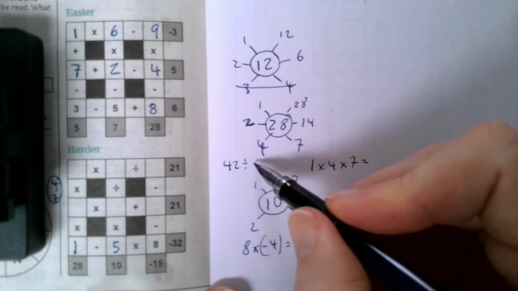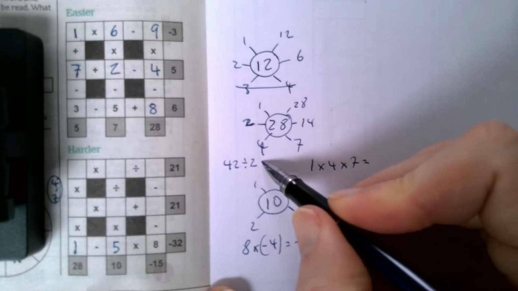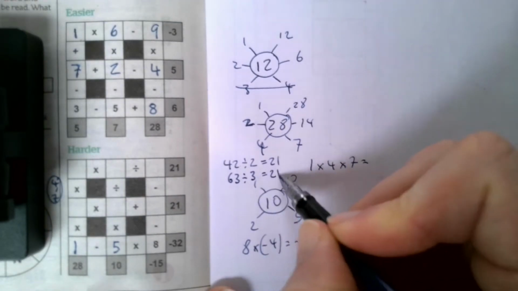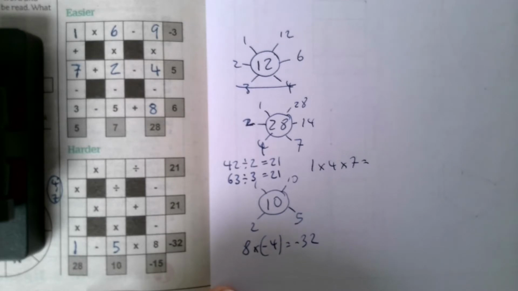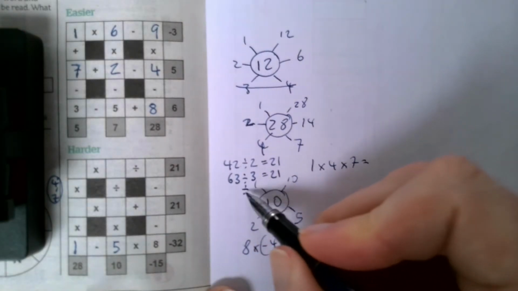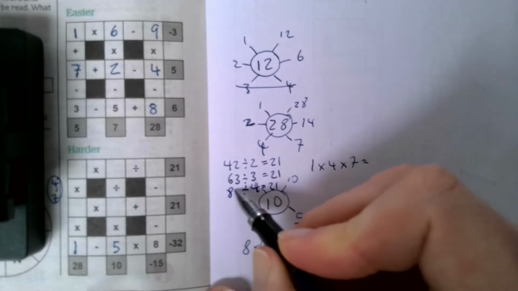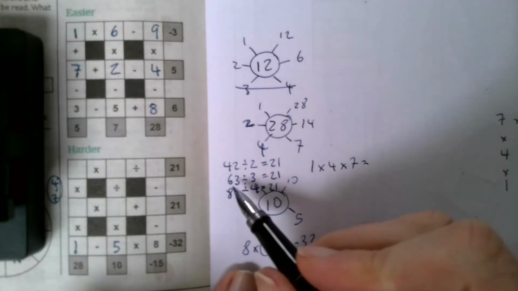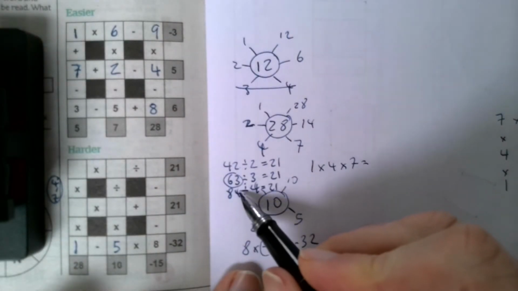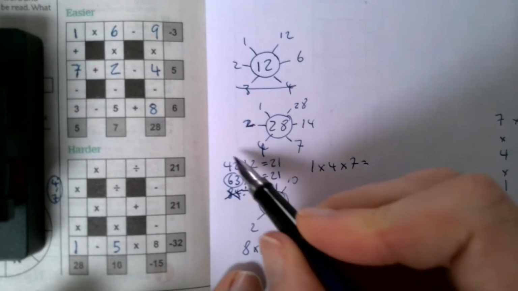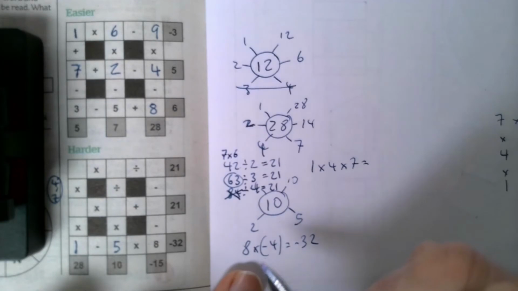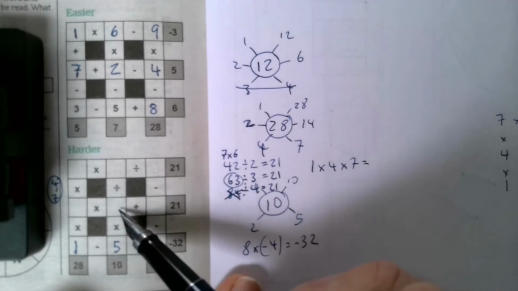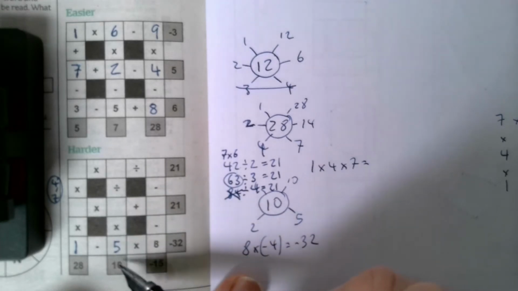42 divided by 2 is 21, so that's possible. 63 divided by 3 is 21. And what's 4 21s? 84, aren't they? Now I could get 7 times 9 to make 63, but 84 is too big to get with 2 single digit numbers, and I could do 7 times 6 for 42. Now if I had 7 times 9, I cannot divide 9 and get 2, can I? Which is what I need to make 10 there.